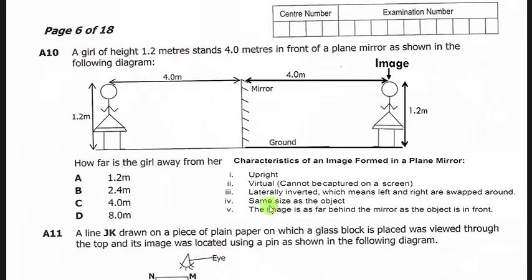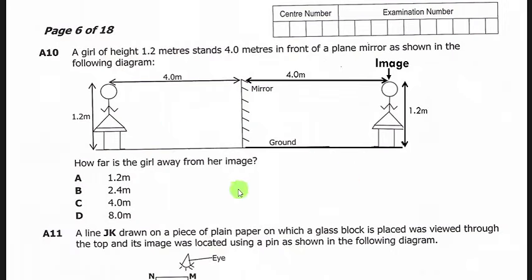Then it is the same size as the object. So if the object is 1.2 meters, even the image must be 1.2 meters. Then they're saying the image is as far behind the mirror as the object is in front of the mirror. Yeah, so these are characteristics, guys.